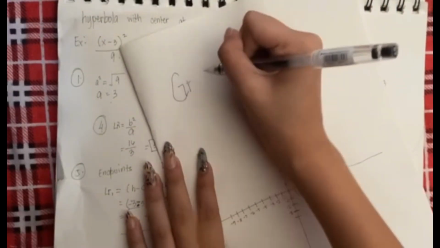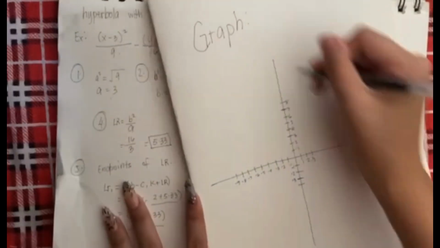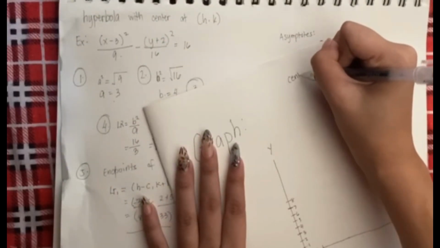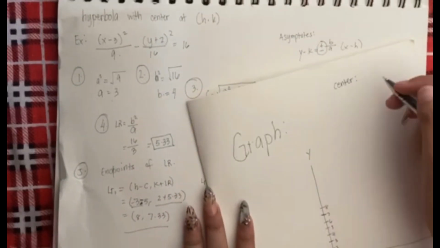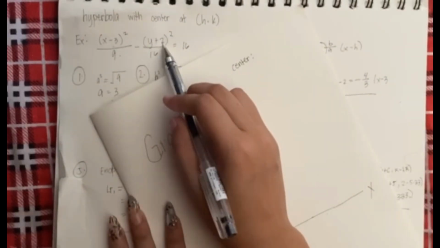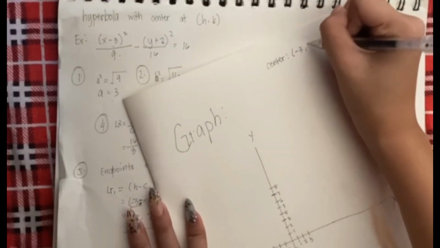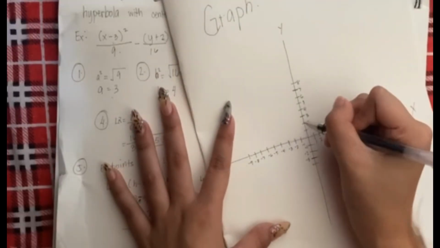The next part, we're going to have to plot the answers sa graph. So there's the y and the x-axis. First, we have to find the center. So as you can see, ang given is negative 3 ang x and ang y is positive 2. So you have to plot that.